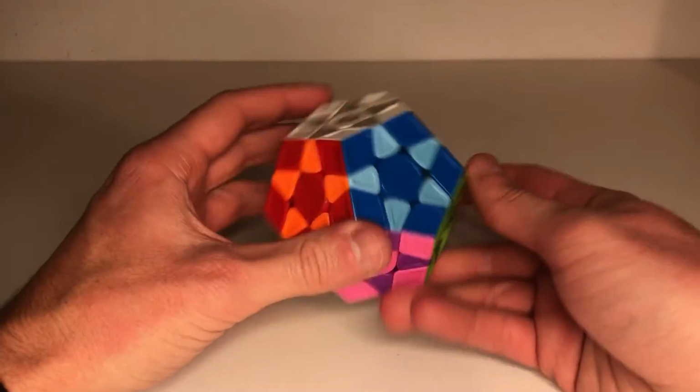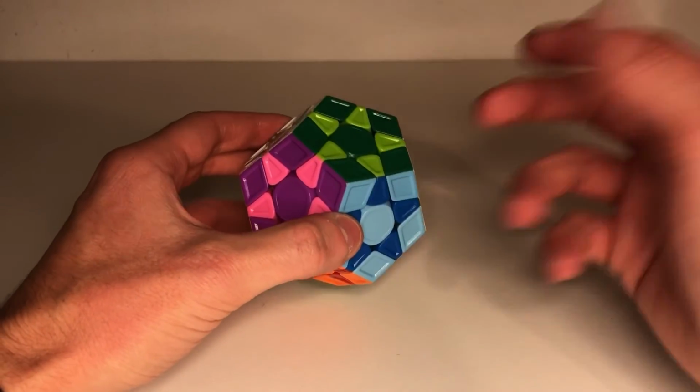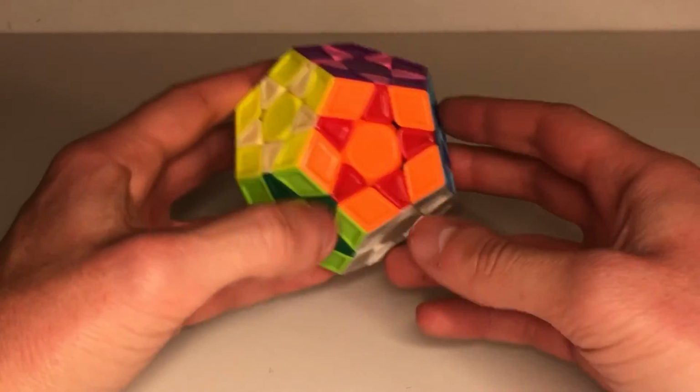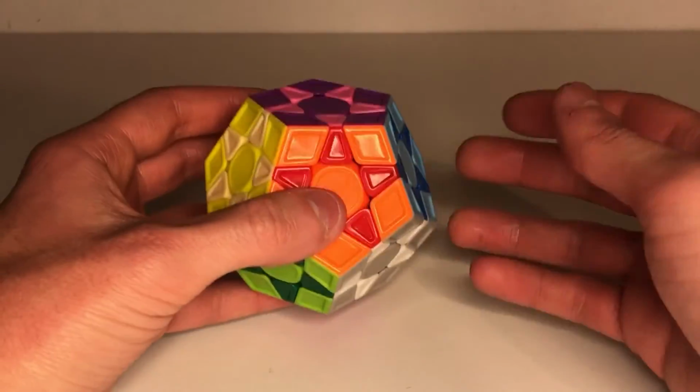Yeah, that was it for this first video, solving the Megaminx into patterns, and stay tuned for the next one, using algorithms for 3 more amazing patterns.